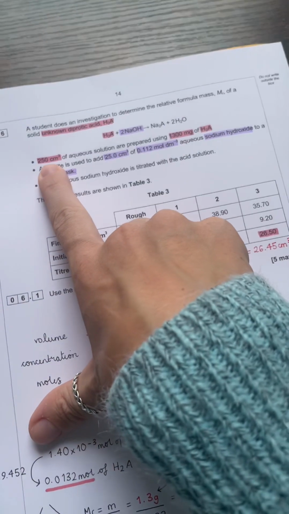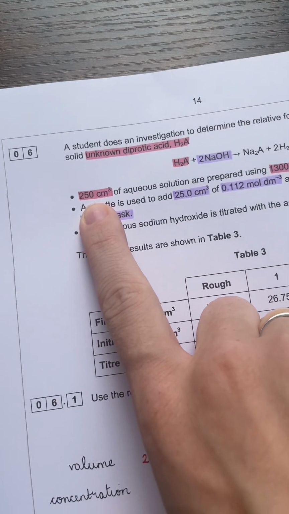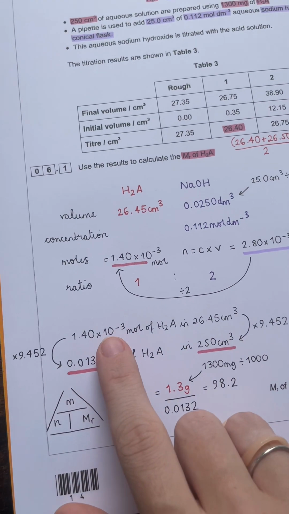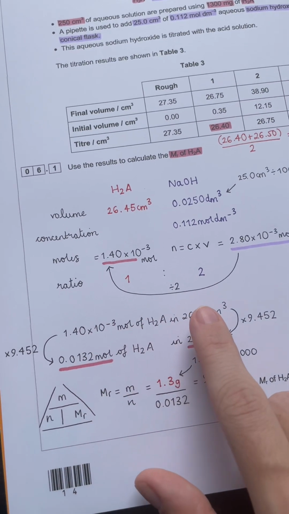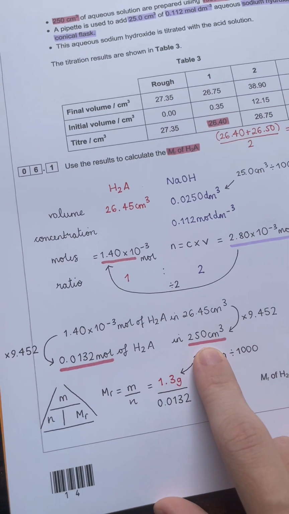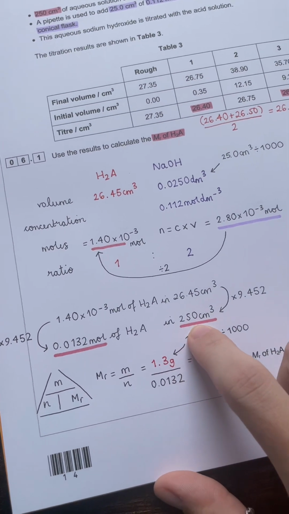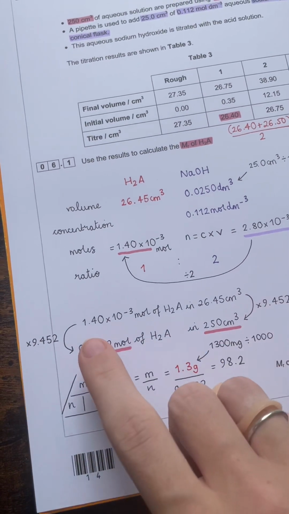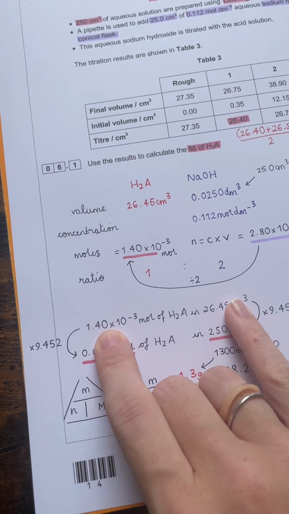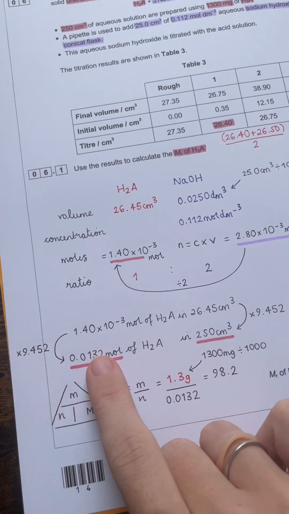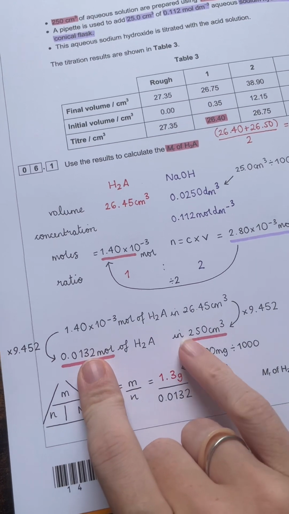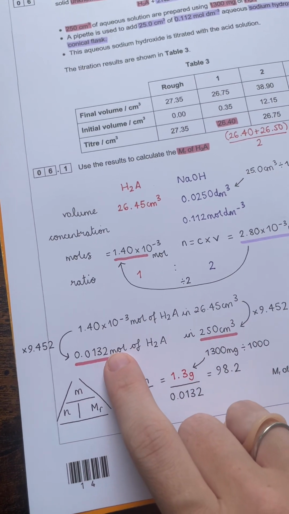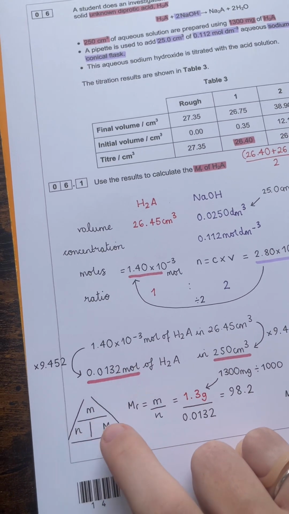Now, we were told in the question that they'd made up 250 centimetres cubed of the H2A, so the next step is scaling up. Well, if I have this many moles of H2A in that volume, how many moles do I have in 250 centimetres cubed? So I worked out what the scale factor was, which was 9.452, and I multiplied how many moles we had in the smaller volume by the 9.452 to get how many moles of H2A we would have in the 250 centimetres cubed. Now we've got the moles, we can use mass and moles to get Mr.